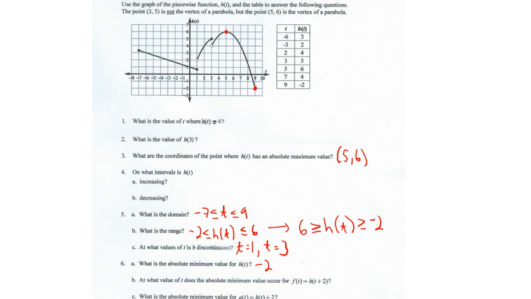From t equals 1 to t equals 3, we're increasing. And from 3 to 5. And I'm decreasing, this first line segment I'm decreasing. So I'm decreasing on the interval -7 to +1. And then once I hit the peak of this piece of a parabola, I'm decreasing again. That starts at t equals 5 and goes to t equals 9.